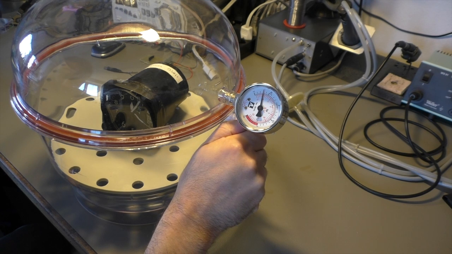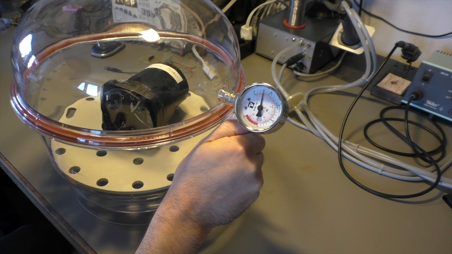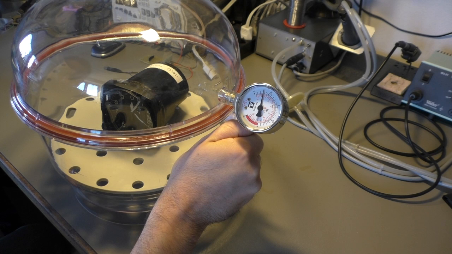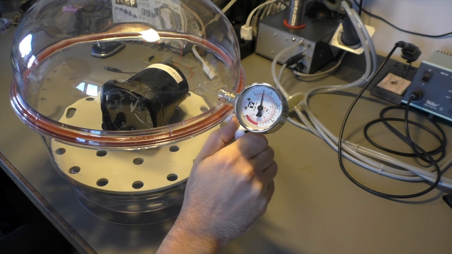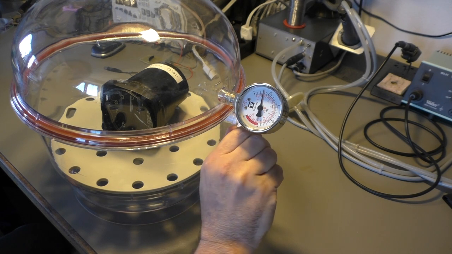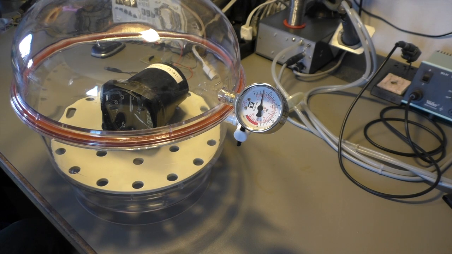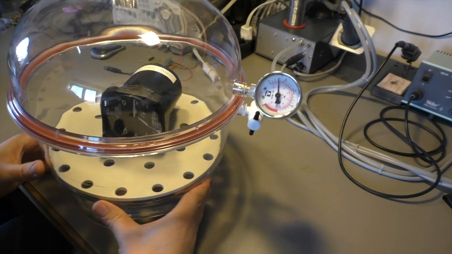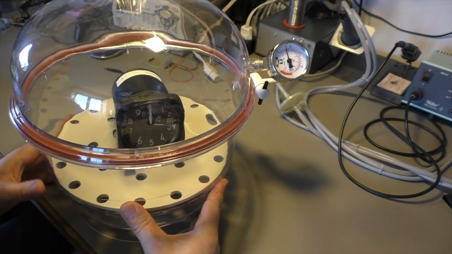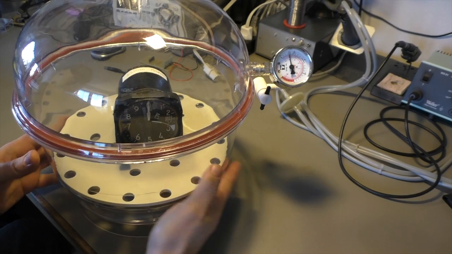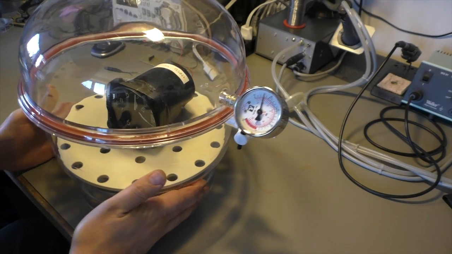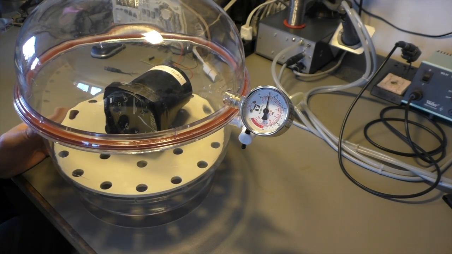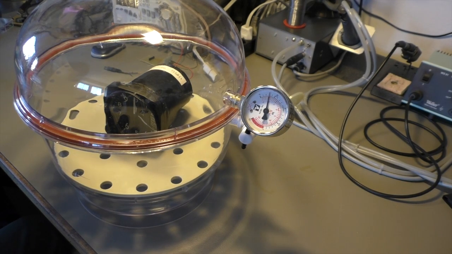Maybe we can let a little bit of air inside. Yes, that goes, and yep, now perfect, on spot. I hope you can see that in the camera. That's 30,000 feet. Now the pressure gauge here.